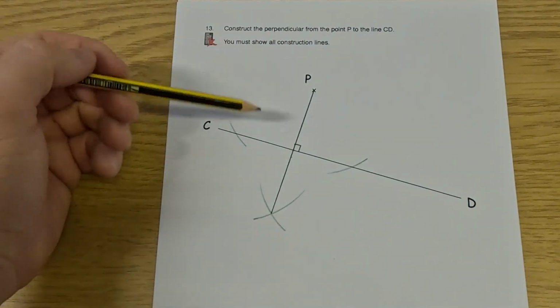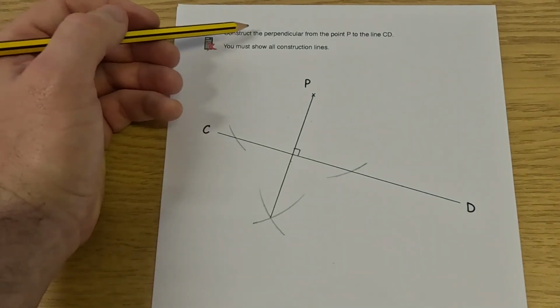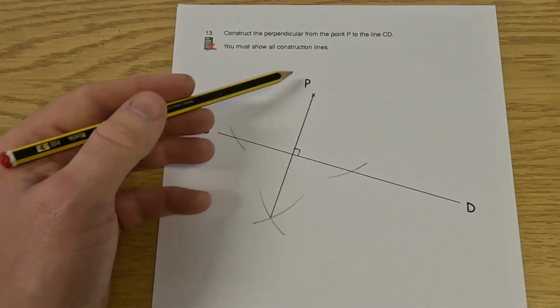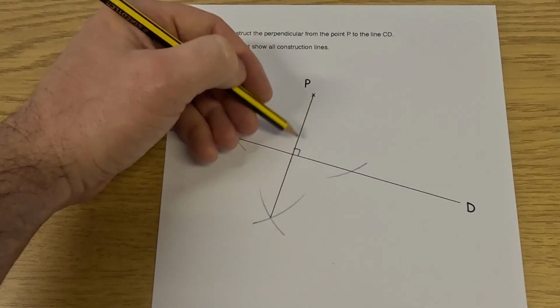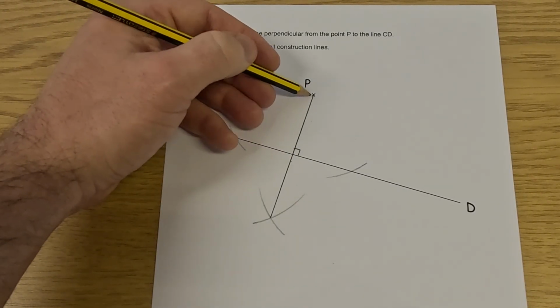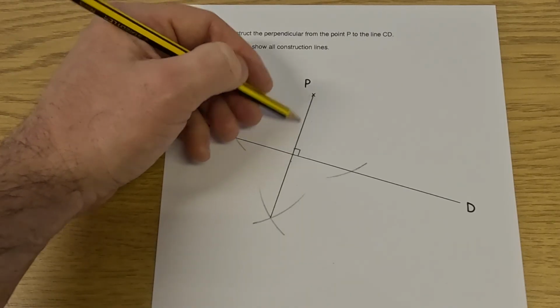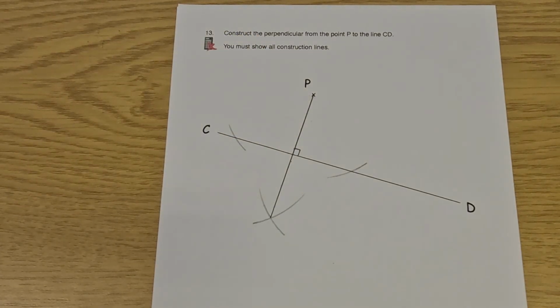And that's it. So we have constructed, as we were asked, a perpendicular line to the point P from the line CD. And from here to here will be a perpendicular line from the line CD to the point P. It's at right angles to the CD and it passes through the point P. And that's it.